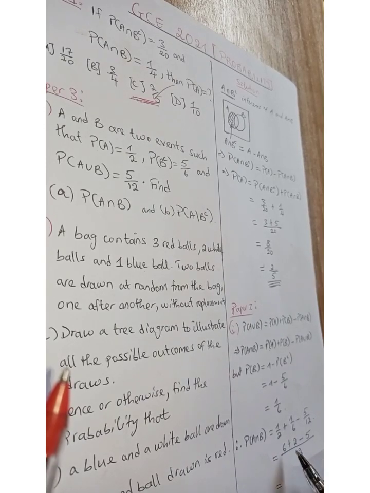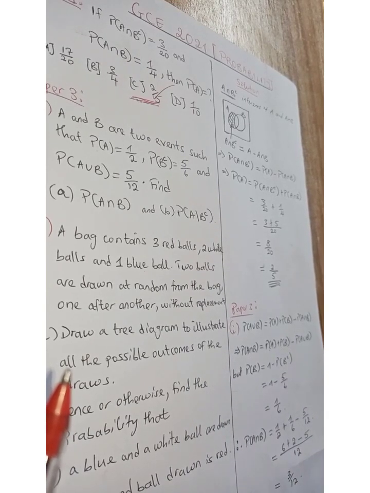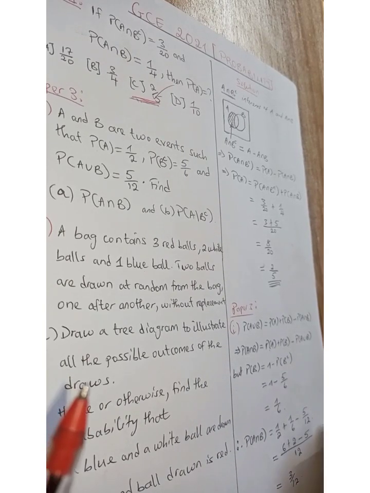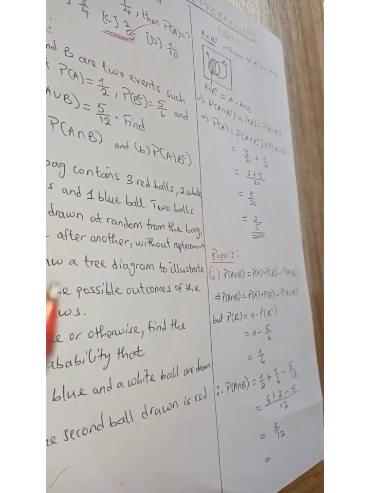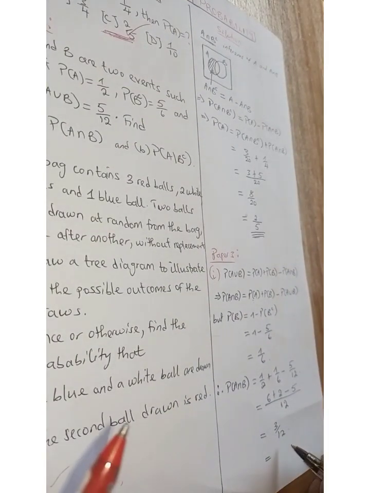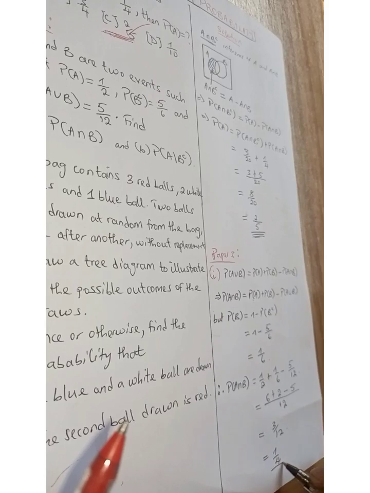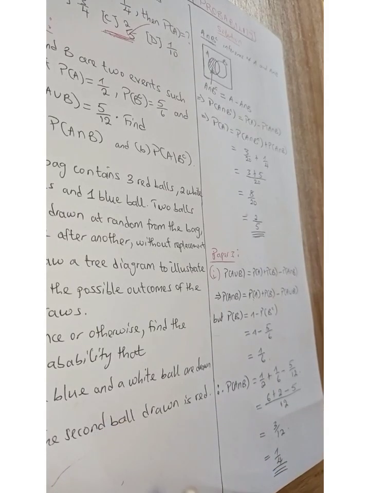Simplifying this, we have 6 plus 2 is 8, minus 5, which is 3 on 12. And if we scale down the fraction, it gives us 1 on 4 as the probability of A intersection B.